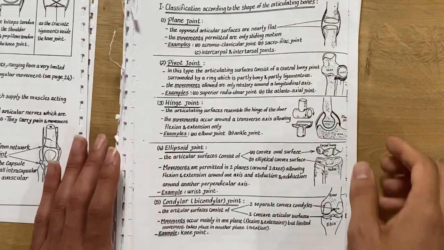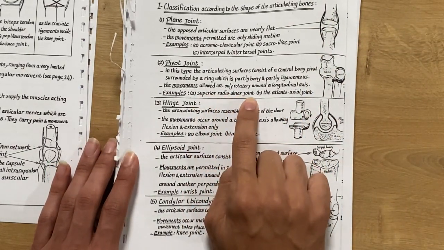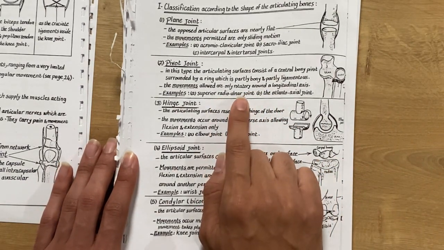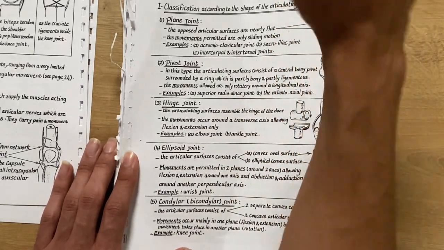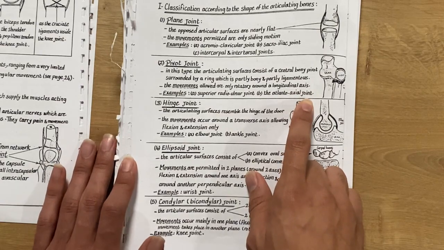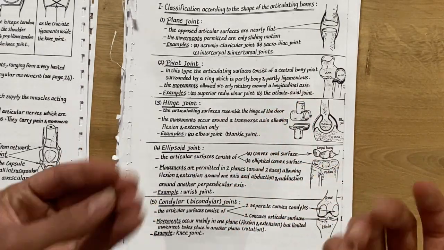So an example of this joint would be the superior radioulnar joint or the more distal radioulnar joint. These allow for the motion of the hand in this way. And maybe the atlantoaxial joint, where the head rotation from right to left. That's an example of a pivot joint.